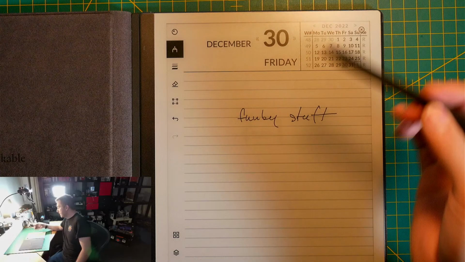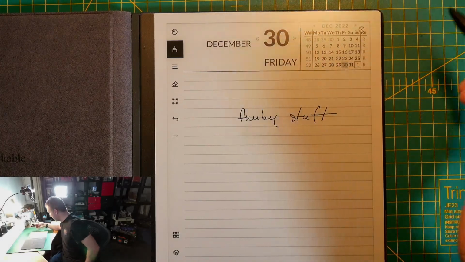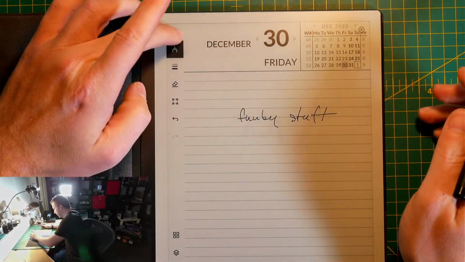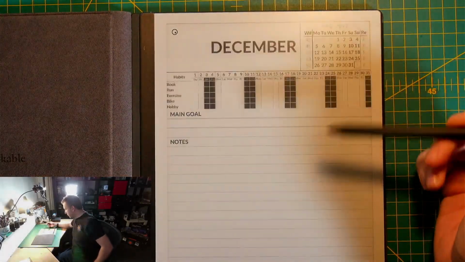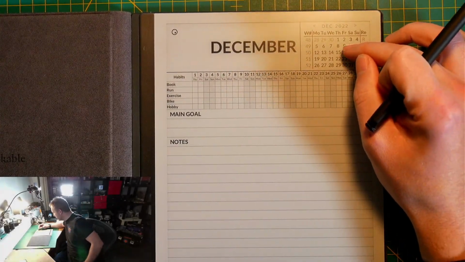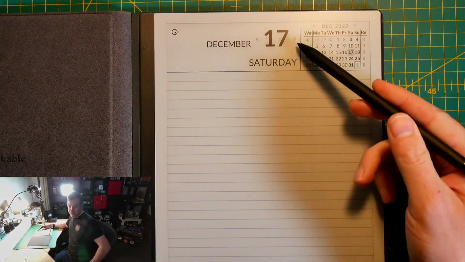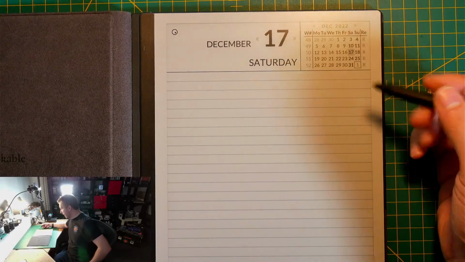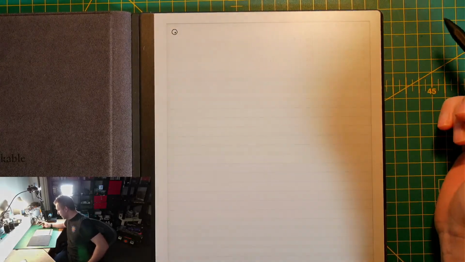One of the cool things about the PDFs on reMarkable is that you can use internal linking to do pretty cool stuff. For example, I can go to my December view. Oh, sorry, I need to do it with a finger. So I can go to the December view and it'll take me to a December page. But if I want to check what's on the 17th of December, I can jump into December and I'll have information on the 17th of December. So it's all linked together and I can jump from page to page this way, cross the dates out like this and jump between the different months, et cetera.